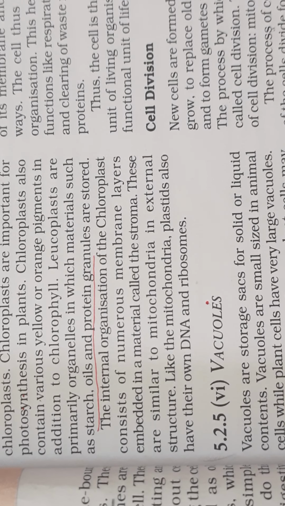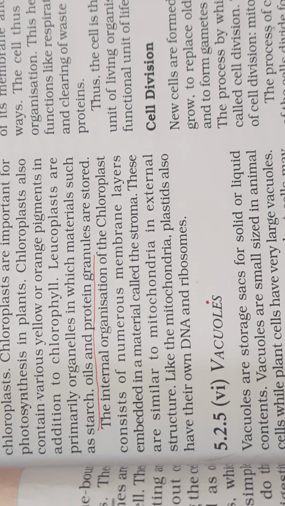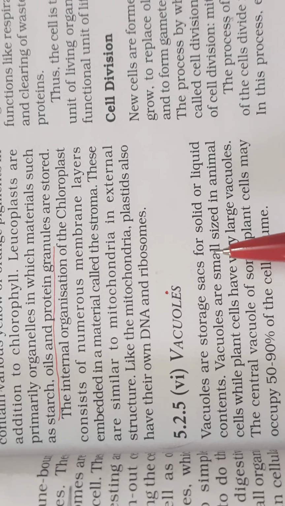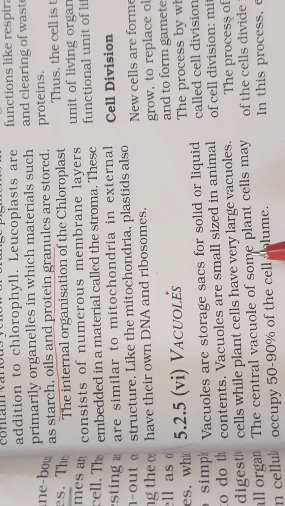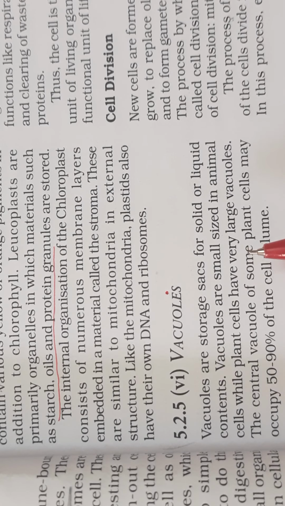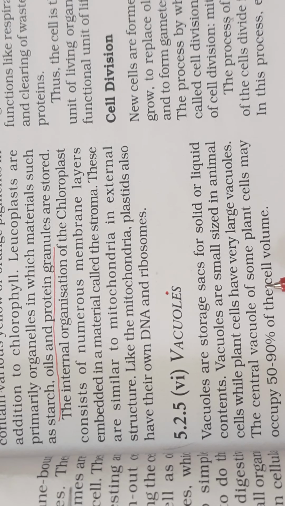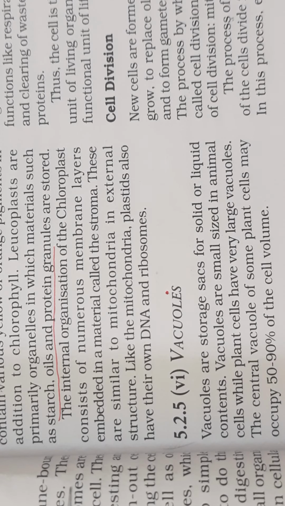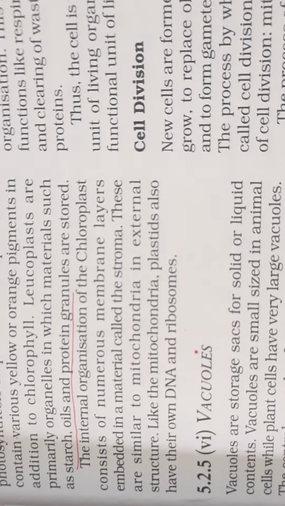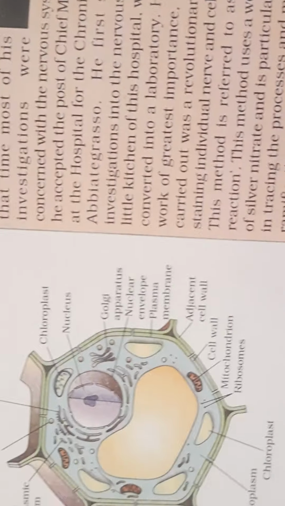Then the last organelle is the vacuole. Vacuoles are storage sacs, just like a sac. If you look at the figure, you will find vacuoles. Vacuoles are small in the animal cell, whereas plant cells have very, very large vacuoles. In the plant cell, it may occupy almost 50 to 90% of the cell volume.